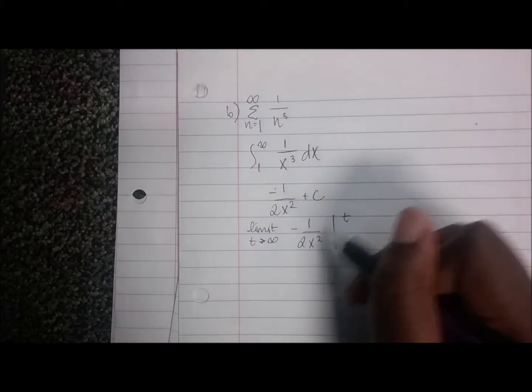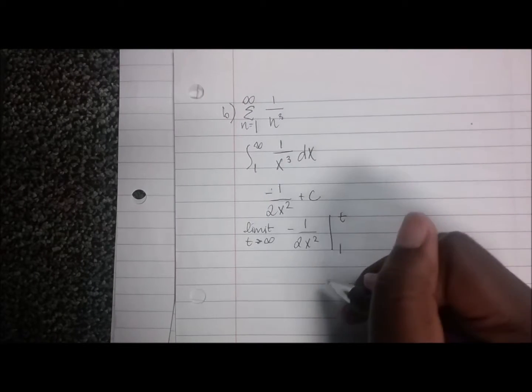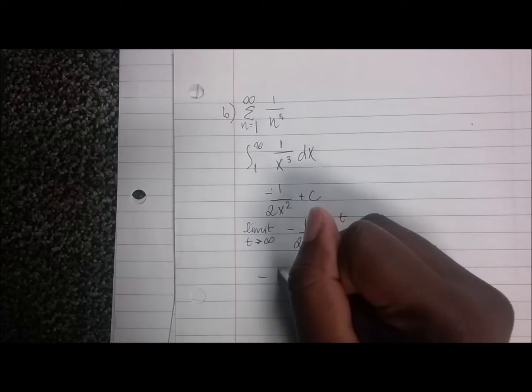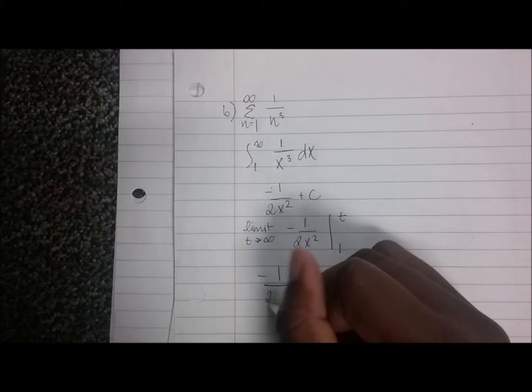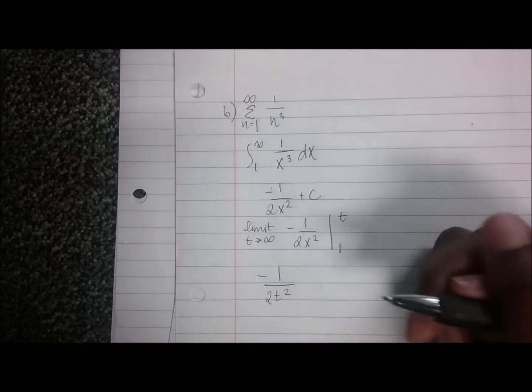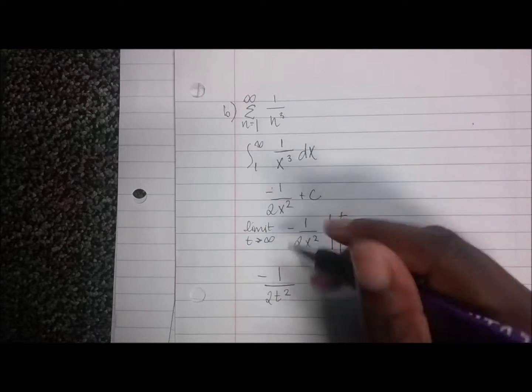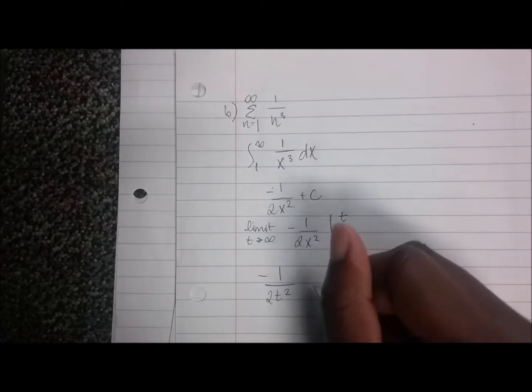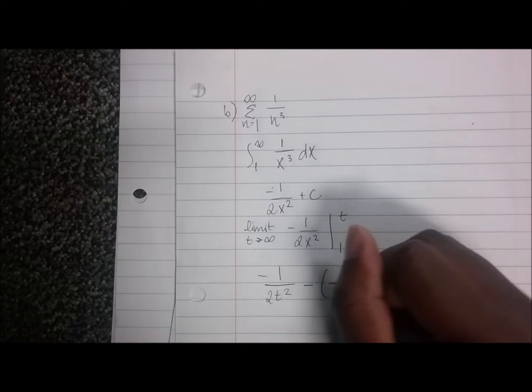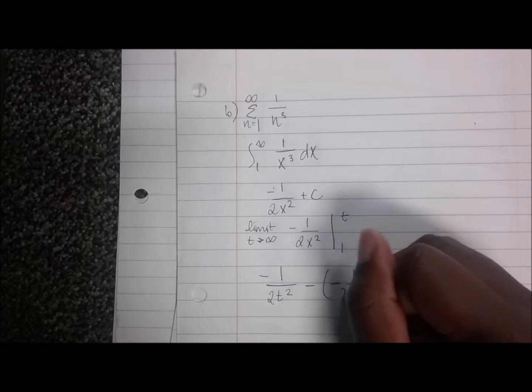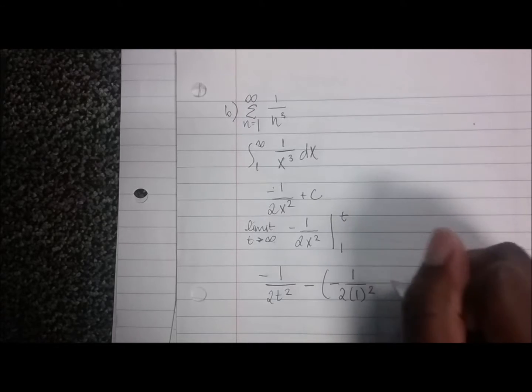So we're gonna now plug in our t's for x's, and it's gonna be negative 1 over 2t squared, and remember t is another symbol for infinity, minus negative 1 over 2 times 1 squared.